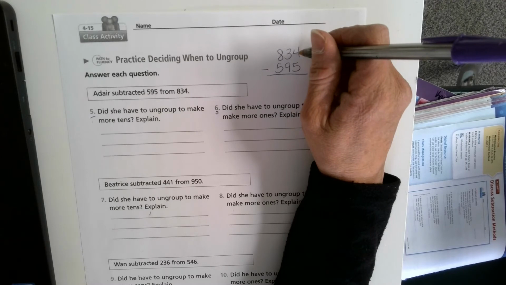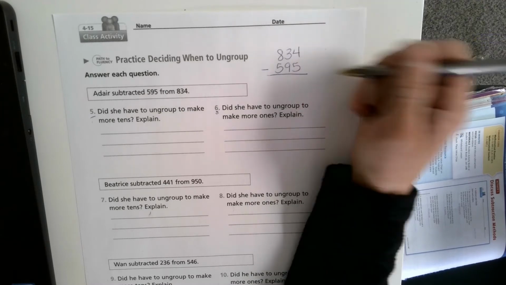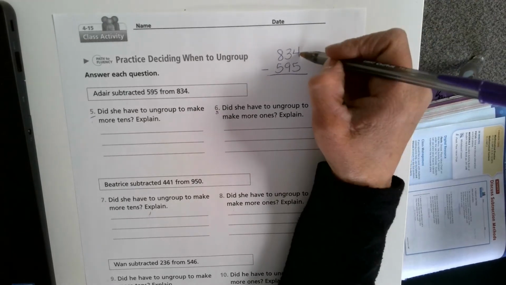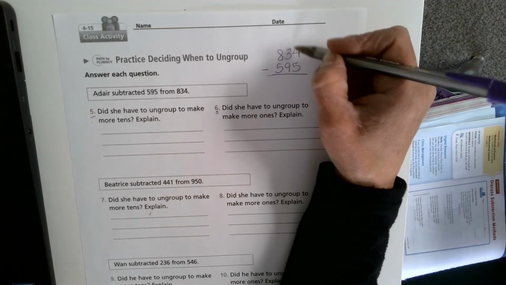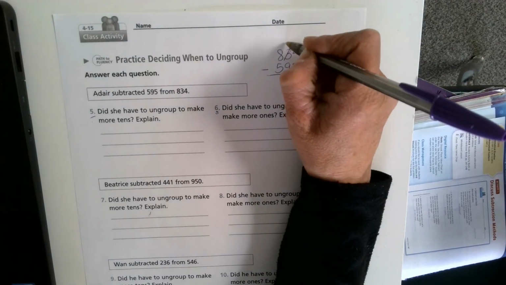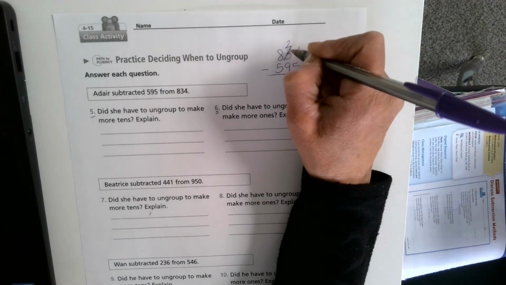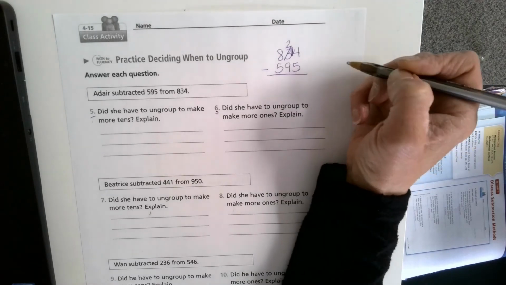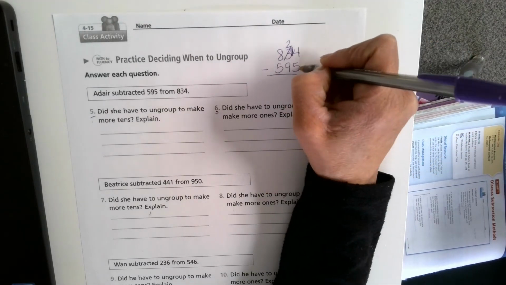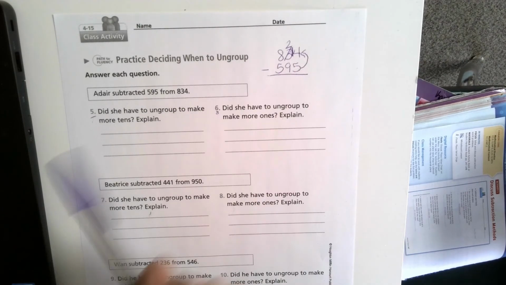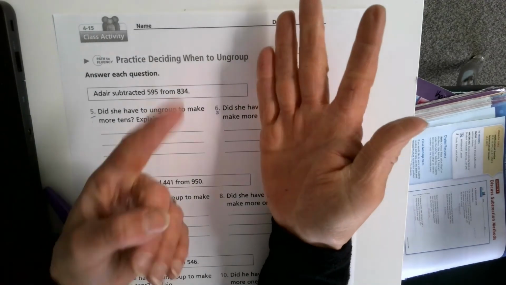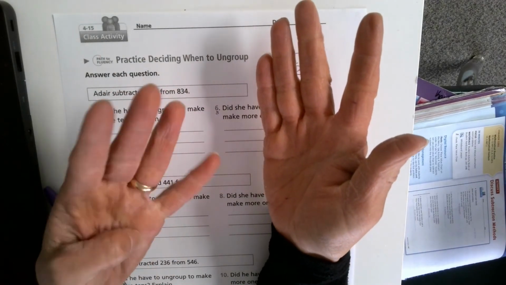Okay, I could start with the ones place, 4 minus 5. Can I do that? Absolutely not. 4 is less than 5, so I have to make a new group. I'm going to cross out that 3, make it a 2, and put the new 10 here in front of that 4. So now I have 14. Now I can do 14 minus 5. 5 in my head, count up to 14. 6, 7, 8, 9, 10, 11, 12, 13, 14.